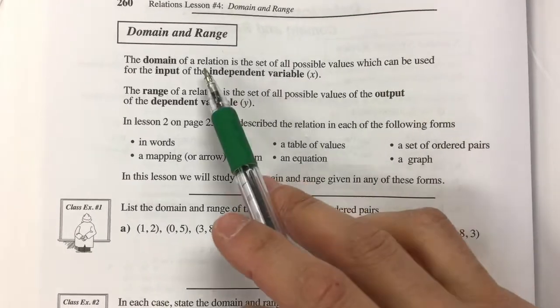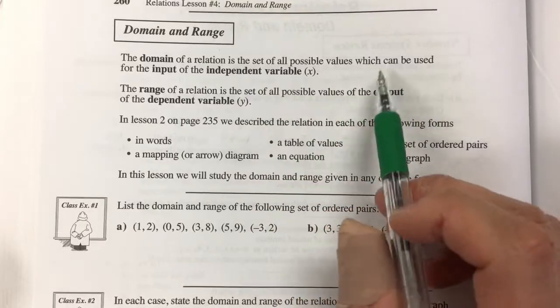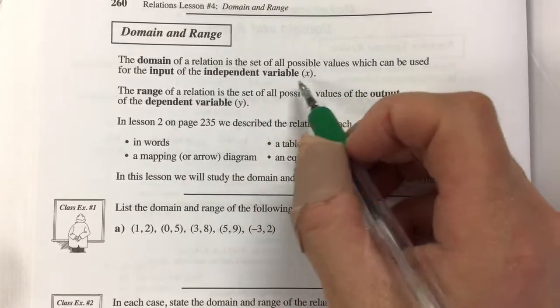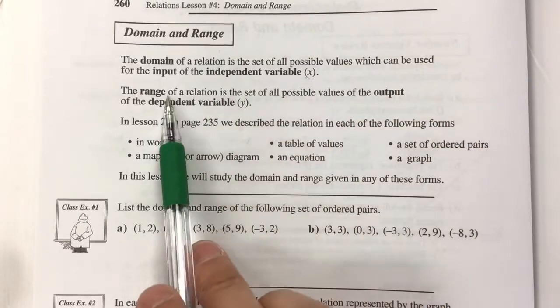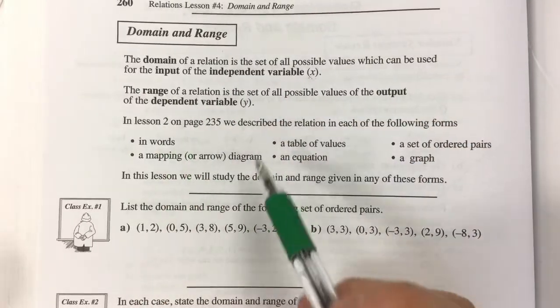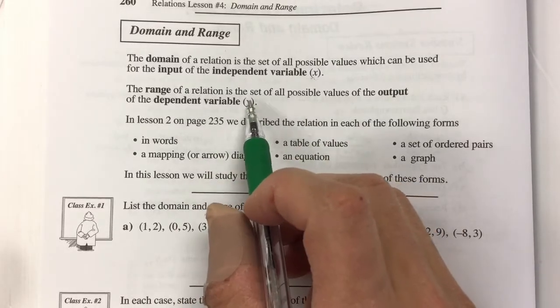Now we'll look at domain and range. The domain of a relation is the set of all possible values which can be used for the input or the independent variable. These are all my x values. And then we have the range of a relation, and that's the set of all the possible values of the output or the dependent variable, usually denoted as y.